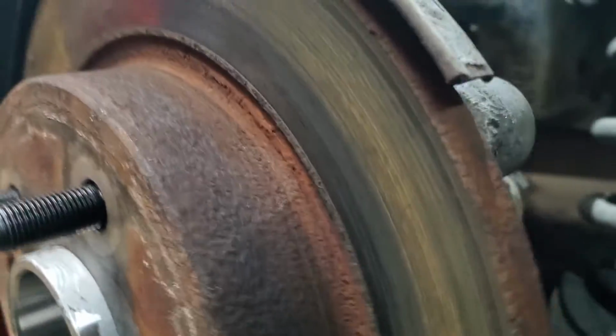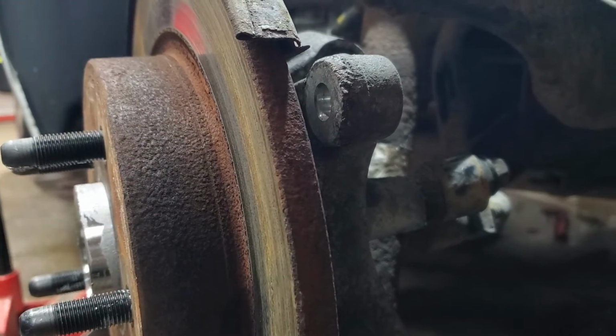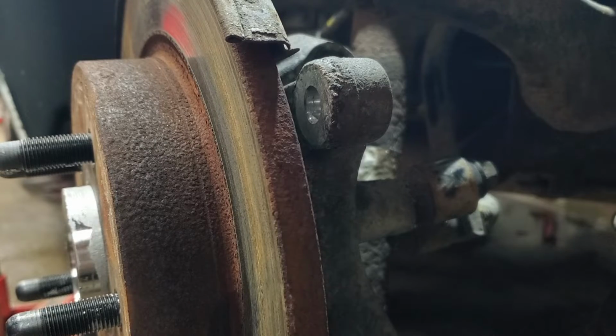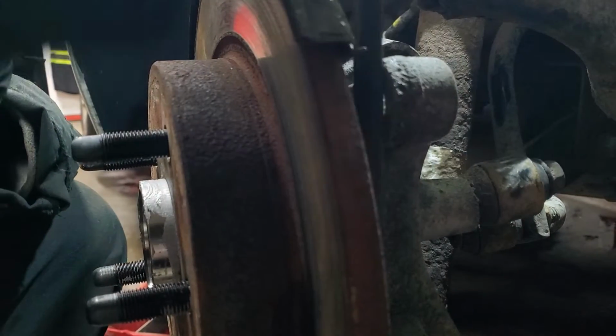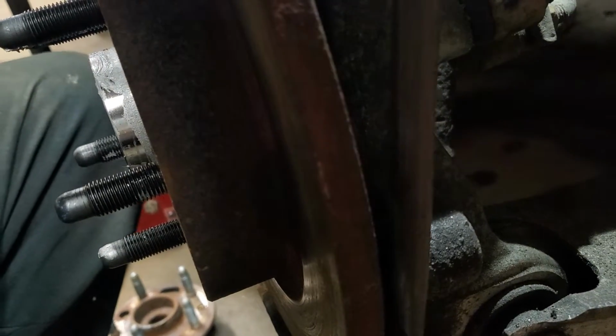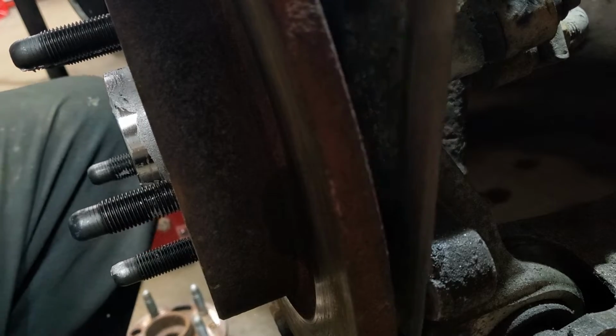So next, what we want to check, and that's what we should have done while the rotor was off, in a similar way, you want to make sure that those surfaces are clean too. That's where your rotor sits, where the brake caliper bracket is attached.